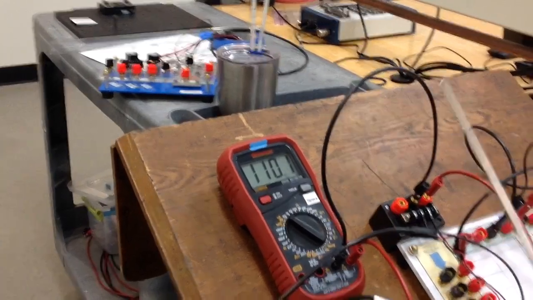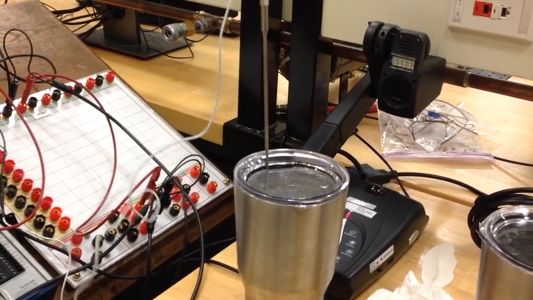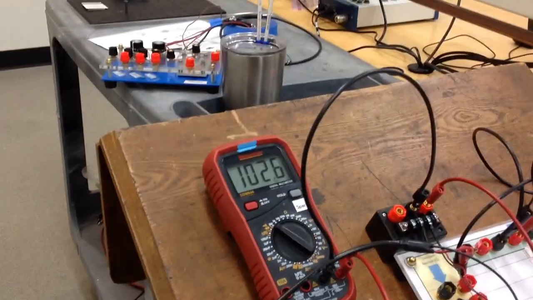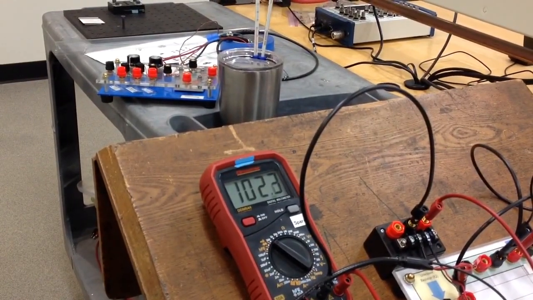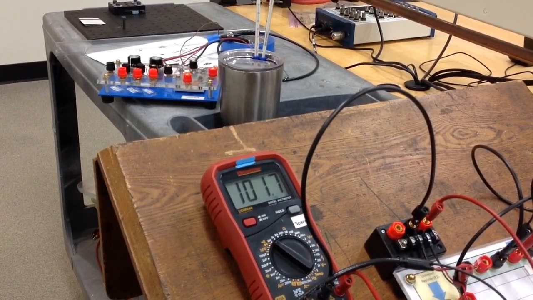Now what I will do is I will get this RTD and insert this into an ice bath. So once I did that, let's see what's going on the multimeter. So see, the multimeter is showing me a decrease in resistance. So remember, this RTD, which is a platinum RTD, is a PTC type RTD, so positive temperature coefficient, which means that its resistance is going to decrease as the temperature decreases.